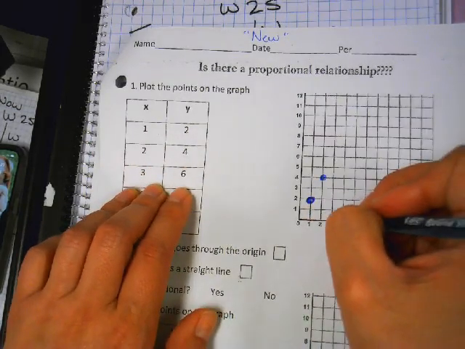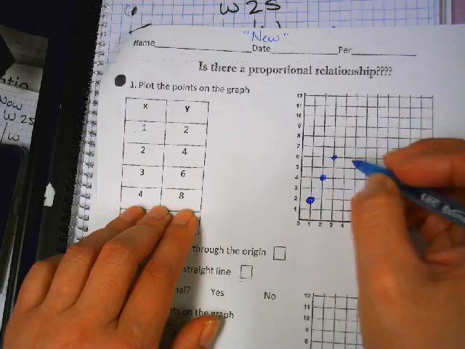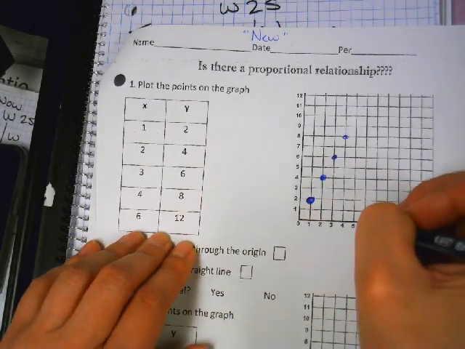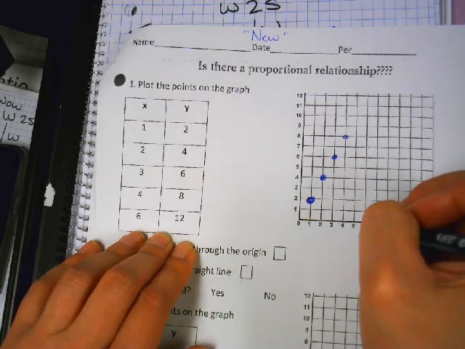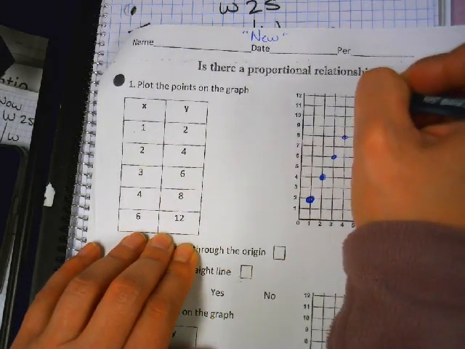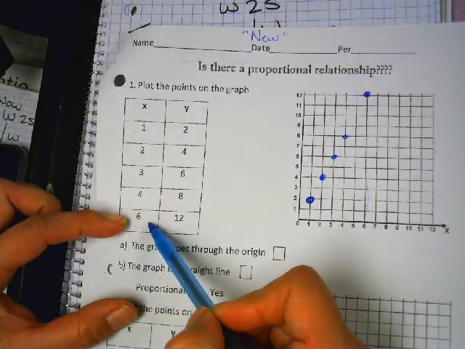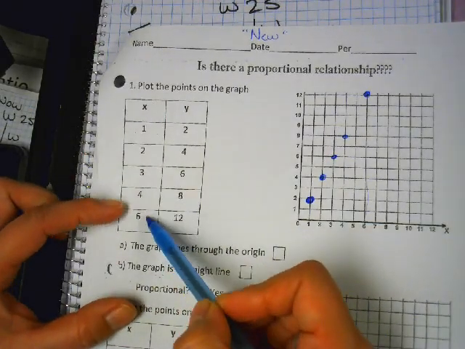3, 6, 4, 8, 6. Oh, I skipped 5. You skipped 5. Here, look how I went 4 and then I skipped to 6. So careful when you graph it. I skipped it.